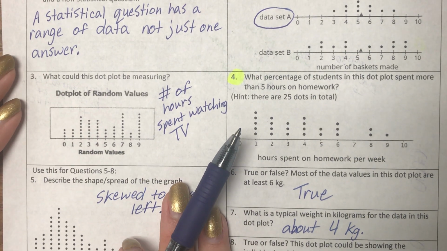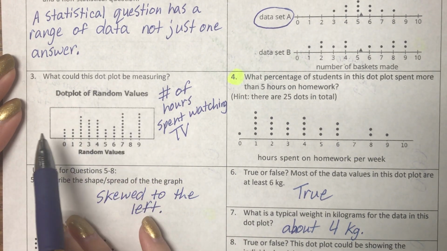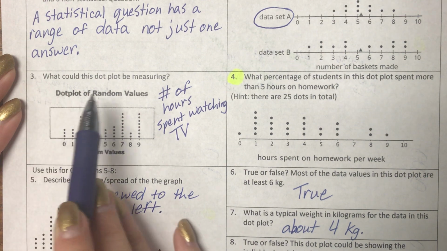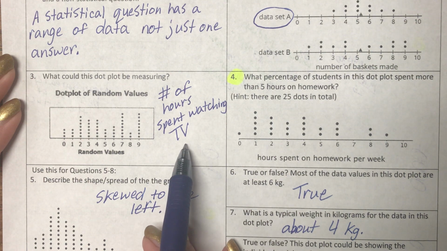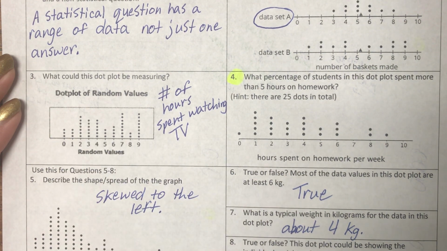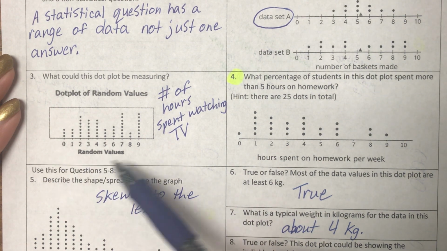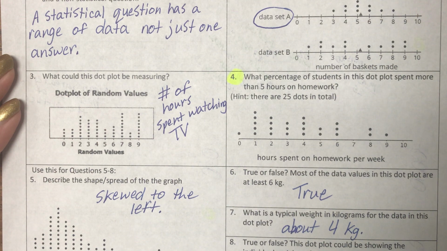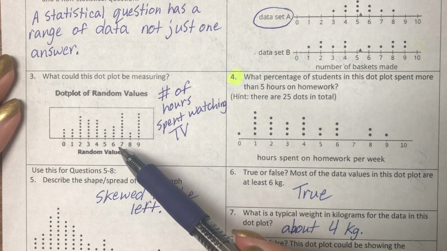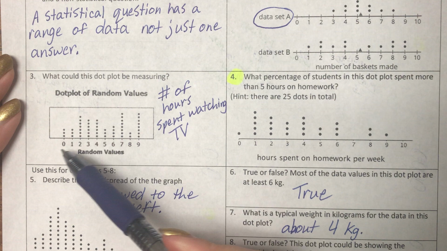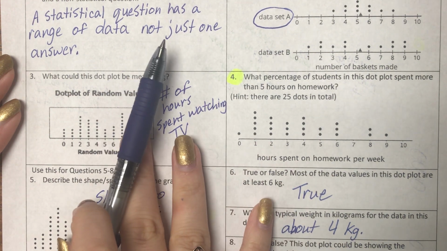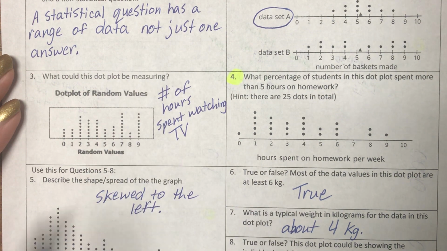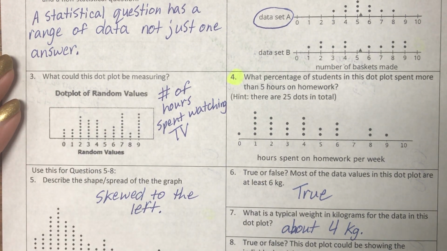All right, for number 3. This has a lot of different answers, but it says, what could this dot plot be measuring? I said this could be the number of hours spent watching TV. So this could have been data collected on that. You could have said the number of hours on your device, or how many nights a week you do homework. Well, there's 9, but if there were just 7. Anything really would have worked, anything that you could come up with as a scenario.